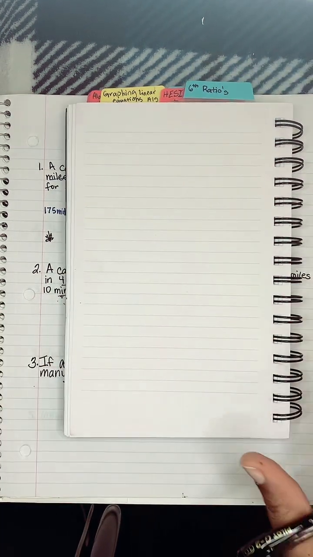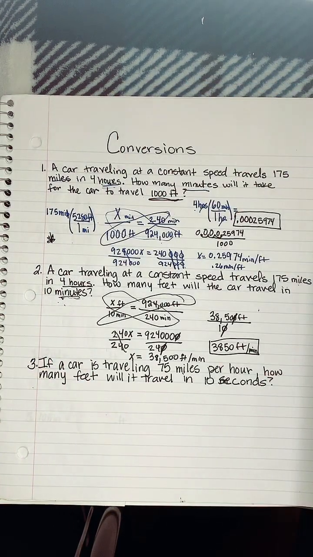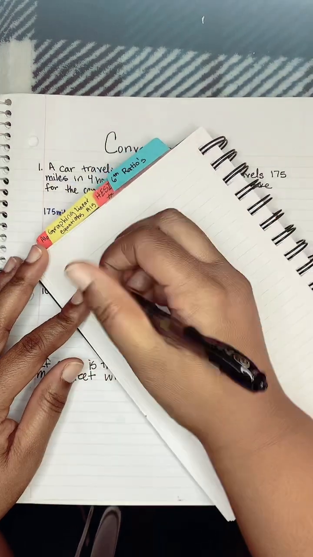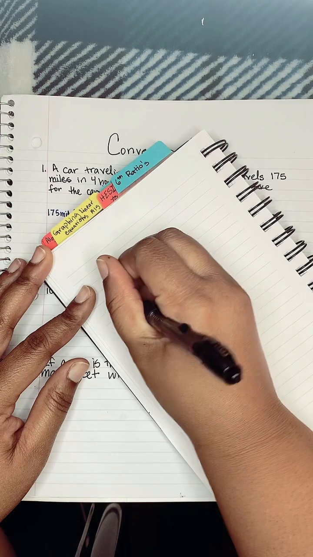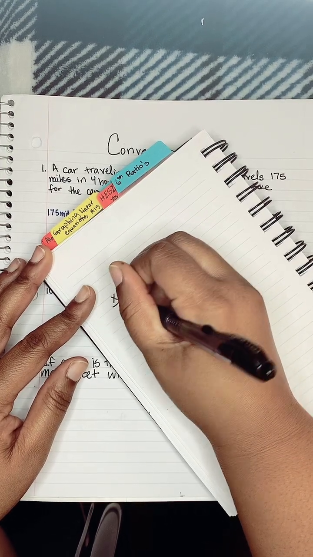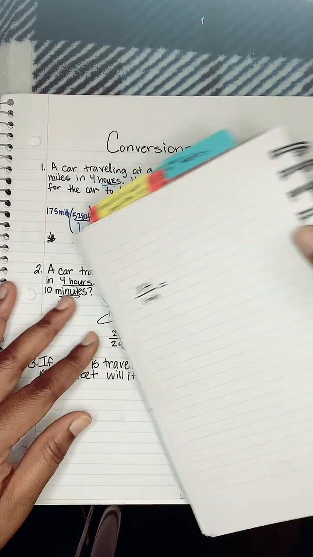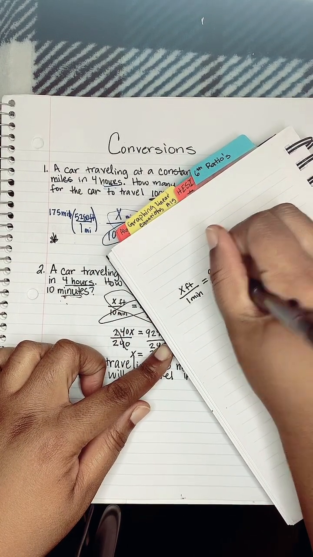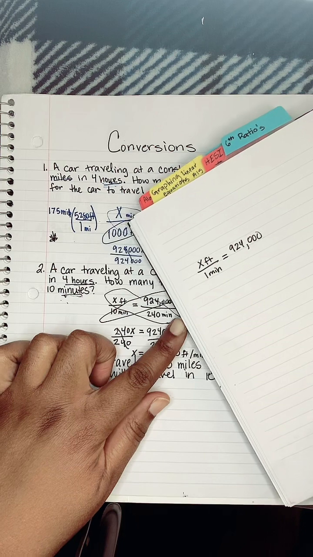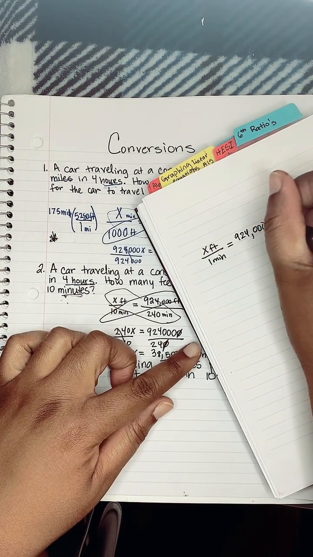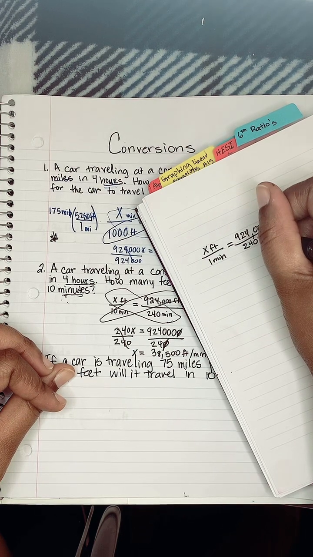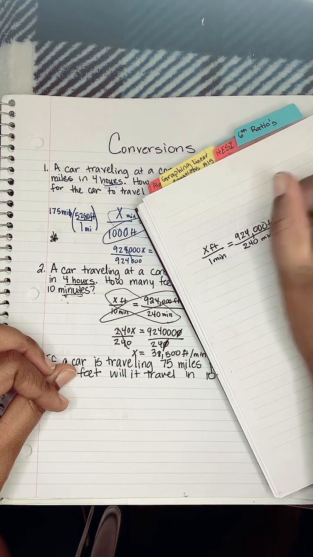So let's go here. Okay. I'm going to take this same problem and do it with 1 under here. We're going to put x feet over 1 minute, is equal to 924,000 feet per 240 minutes.